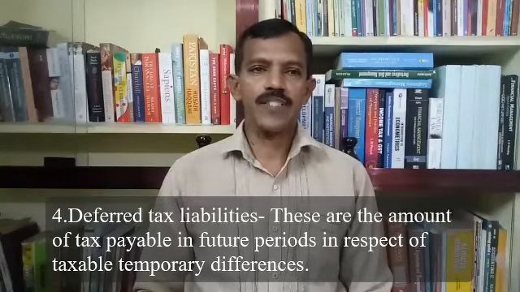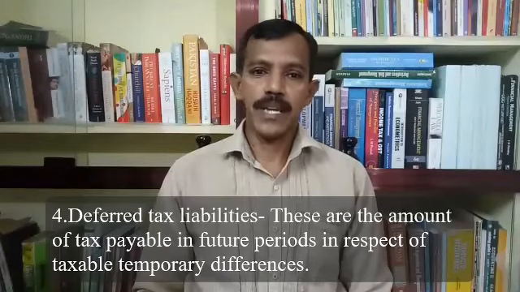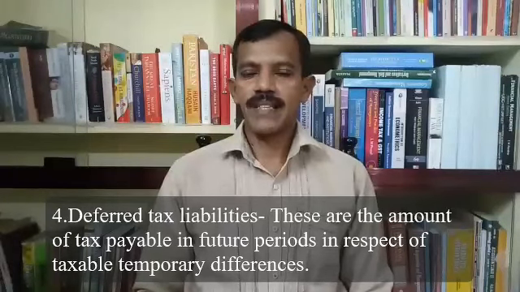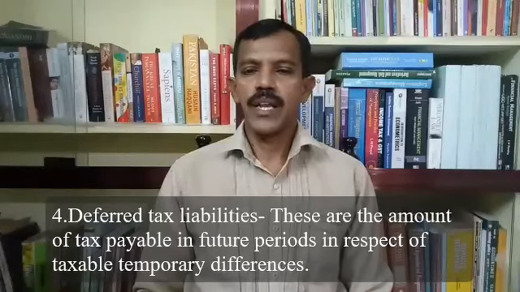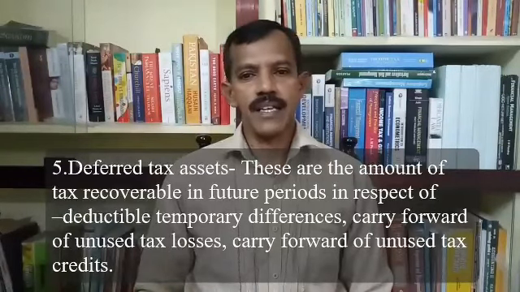These are the amounts of tax payable in future periods in respect of taxable temporary differences. Then our fifth term, deferred tax assets.